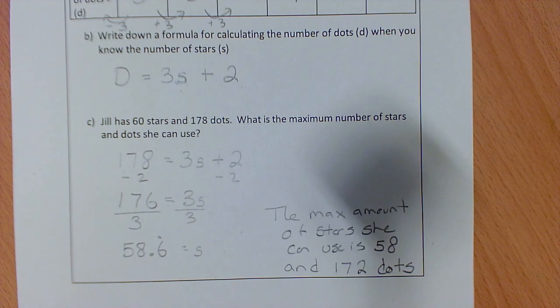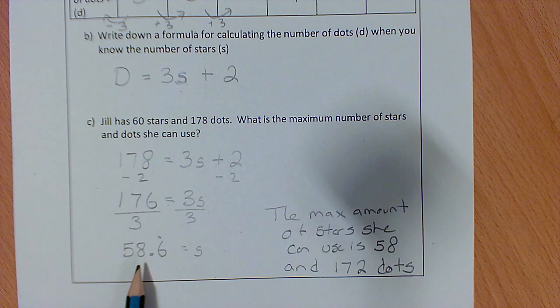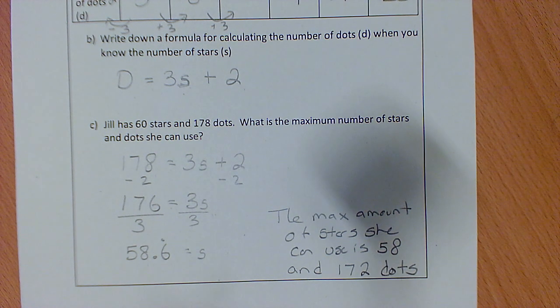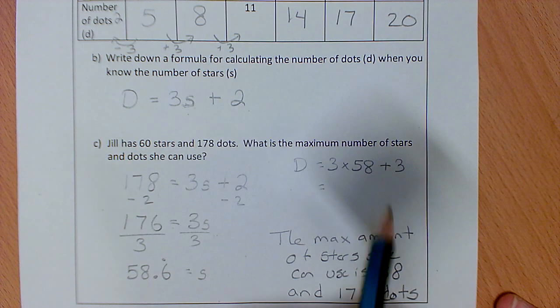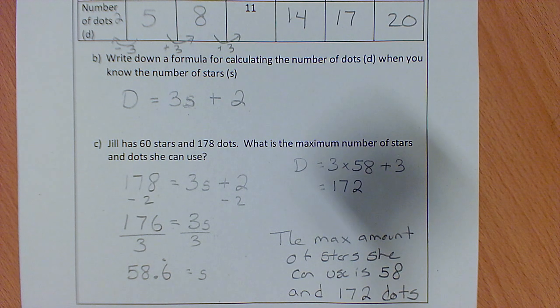And then C, this one was a little bit trickier. So Jill has 60 stars and 178 dots. What is the maximum number of stars and dots she can use? Well, I've solved for the number of stars she can use if she had 178 dots. So I worked backwards and figured out that could make 58.666 recurring stars. So with that amount of dots, she can only make 58 full stars. So that's why I said the maximum amount of stars she can use is 58. And then, if I had 58 stars, I'd have to substitute that into the formula. So how many dots can I use if I had 58 stars? When I worked that out, I substituted the 58 back into the formula and I got 172 dots. So if she can only make 58 stars, she will use 172 dots.